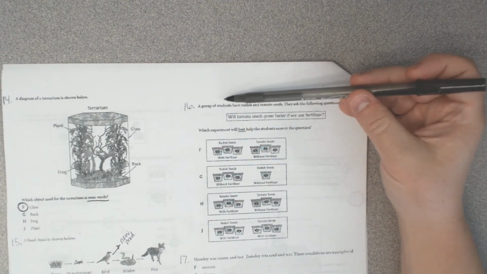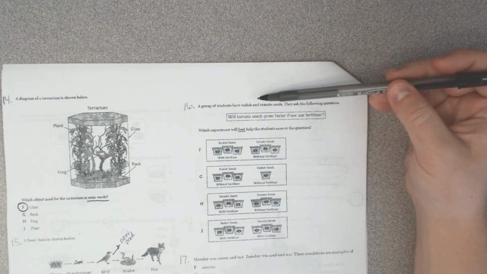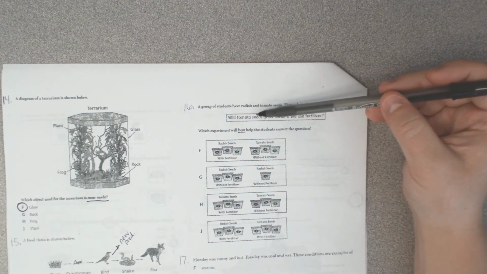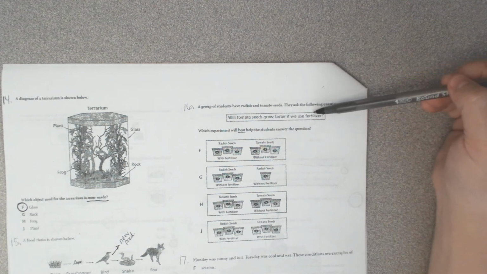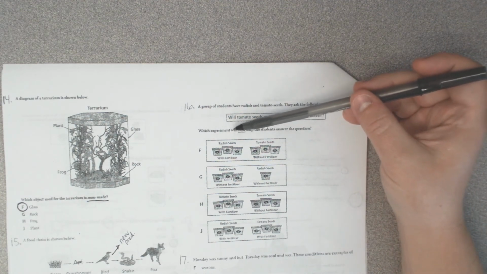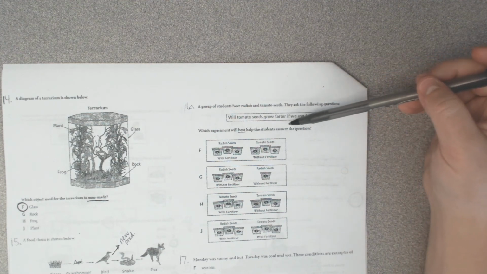16. A group of students have radish and tomato seeds. They ask the following question. Will tomato seeds grow faster if we use fertilizer? So which experiment will best help the student answer the question?